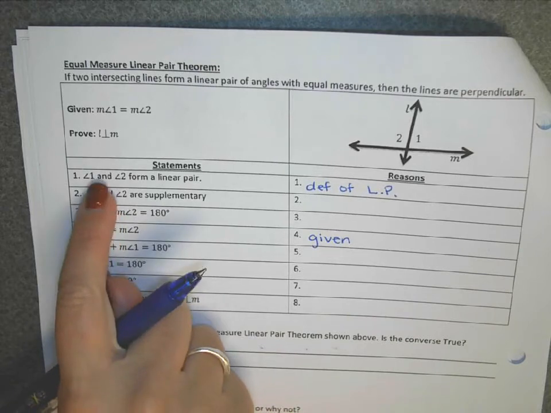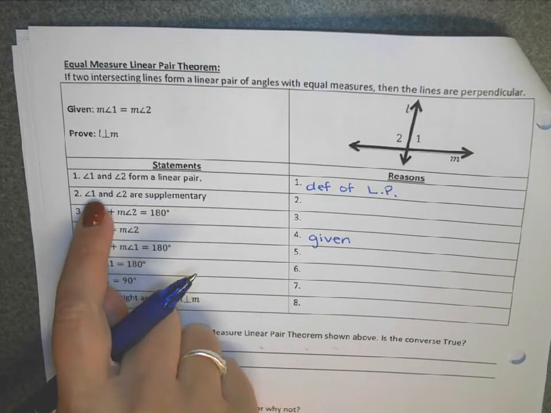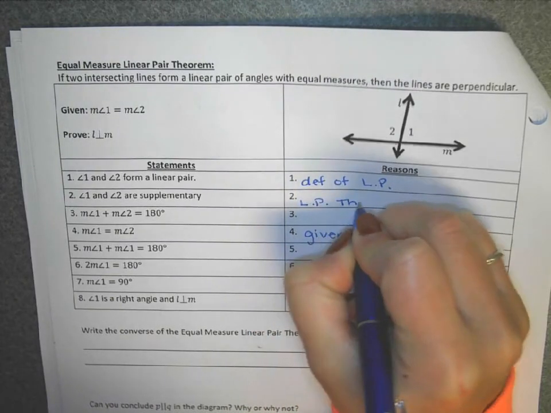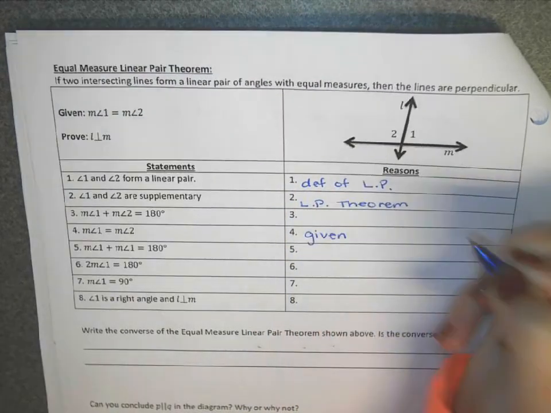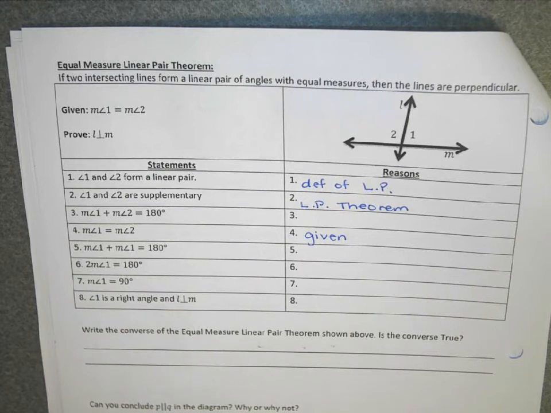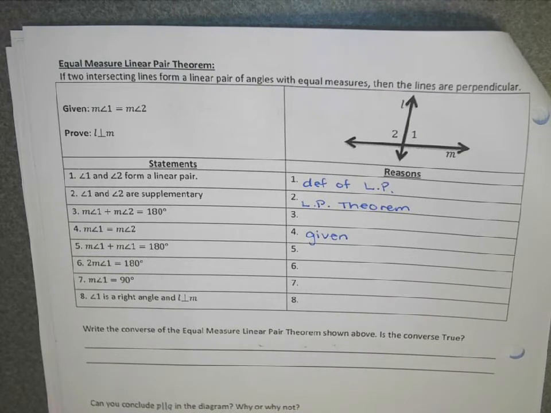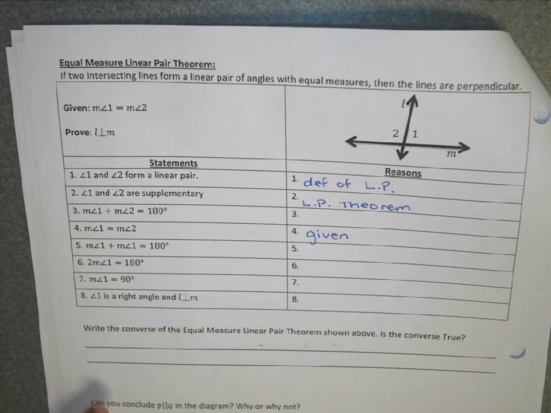What says if two angles form a linear pair, then they are supplementary? That's the linear pair theorem, and I told you guys that you had to have that memorized for the Unit 2 test. That and the vertical angles theorem is something that comes back up over and over and over again. And these new theorems that we just learned, you will have to use these theorems for the rest of the school year. Okay, they will keep coming back up.